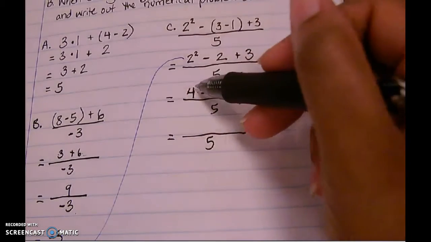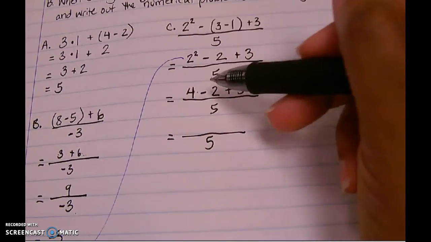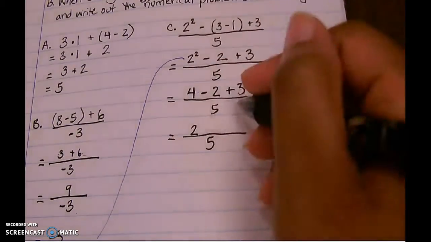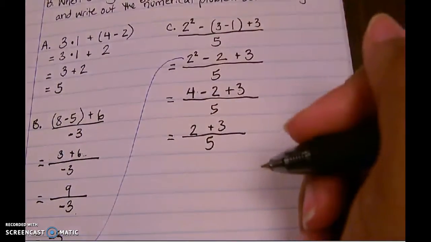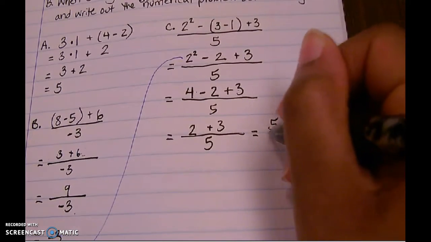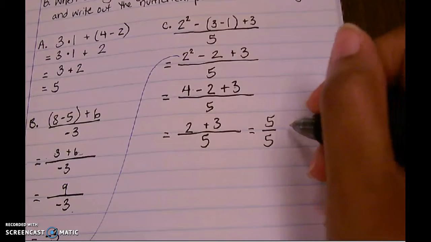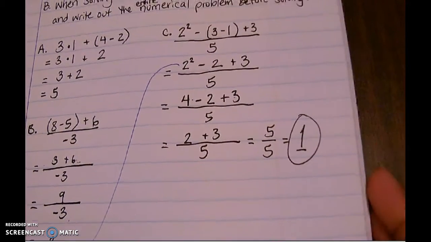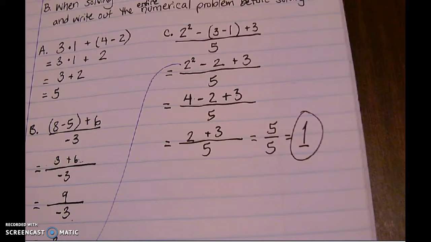Whichever comes first, the first thing I have is a subtraction problem. So 4 minus 2 is going to give me 2 plus 3. And as I know, 2 plus 3 is equal to 5 over 5. And 5 over 5 is equal to 1. So my final answer here is 1. So you should have seen how I work these problems out.